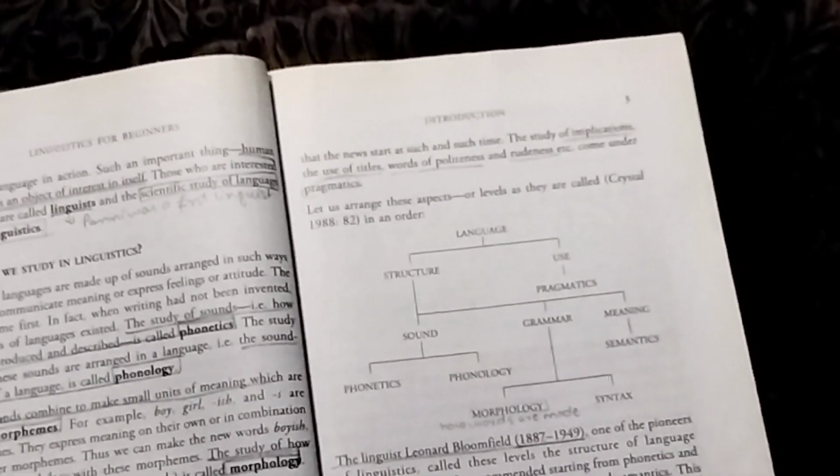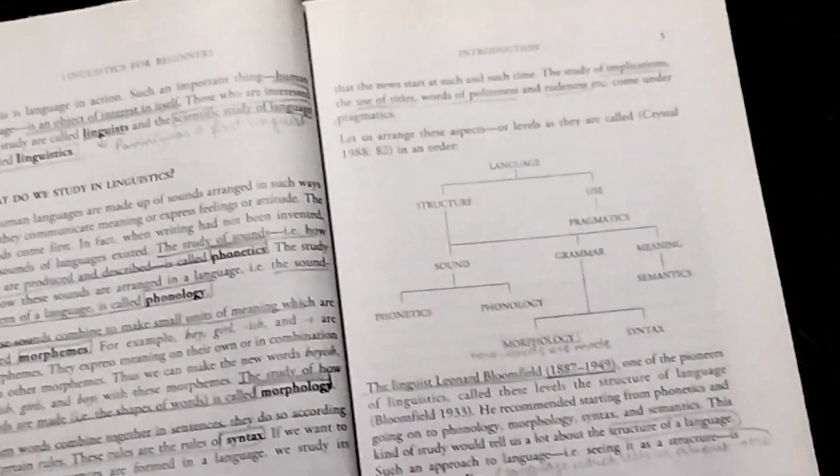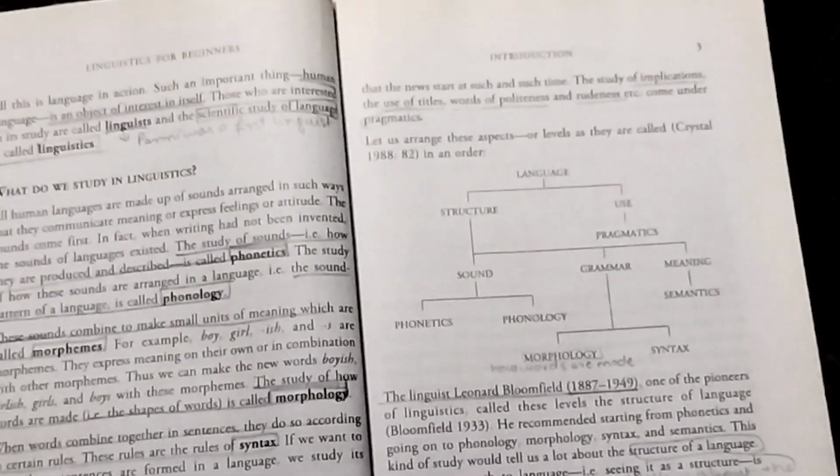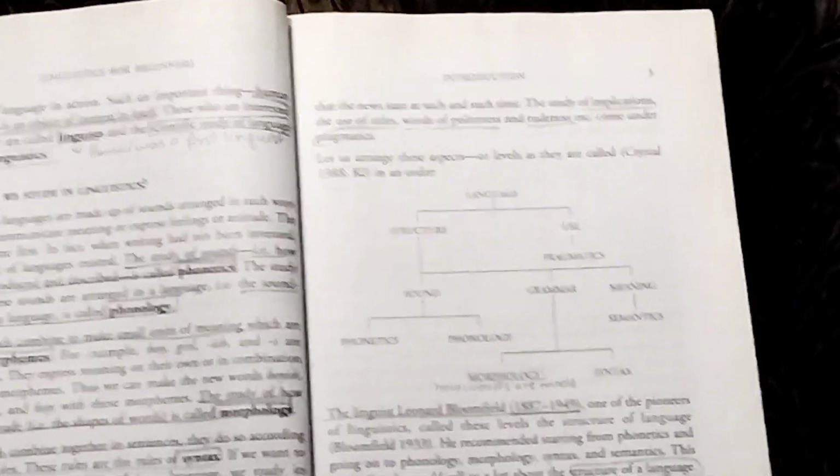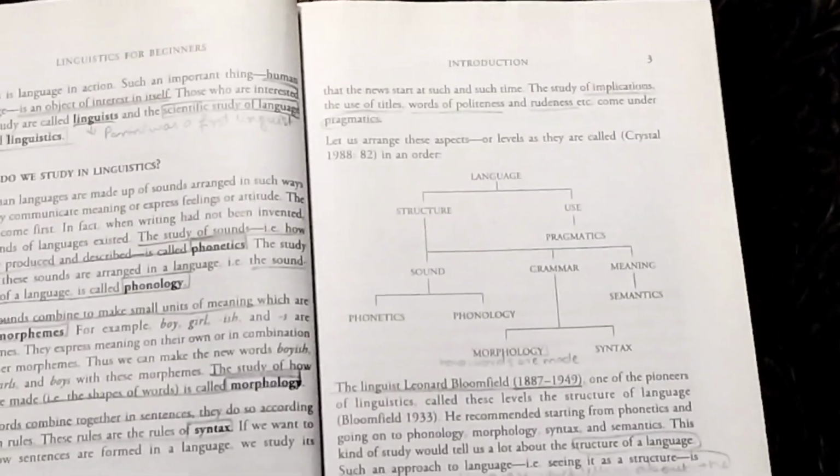If I say the news hasn't come, the person will know that the news comes at 9 p.m., so it is still not 9 p.m. This type of use of language is called pragmatics.